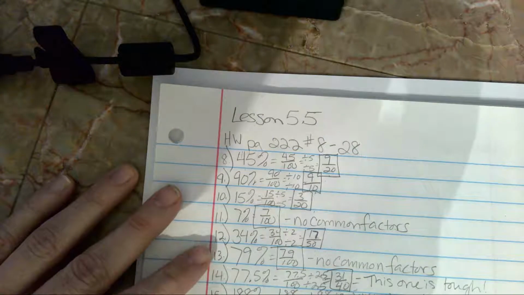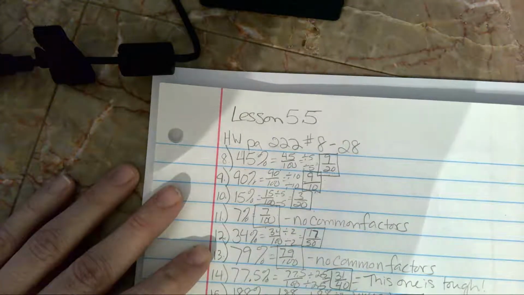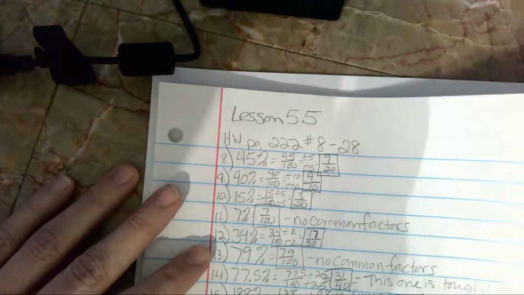Number 12 is 17/50. Number 13, again, has no common factors, so 79/100.